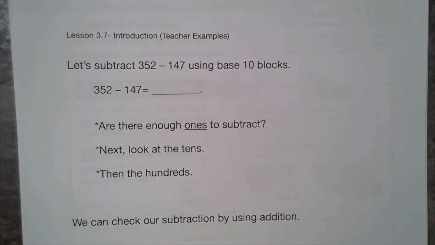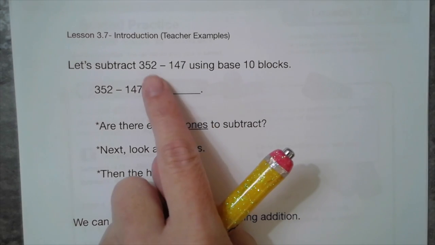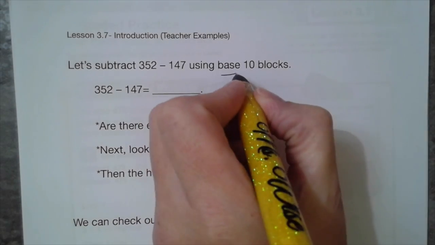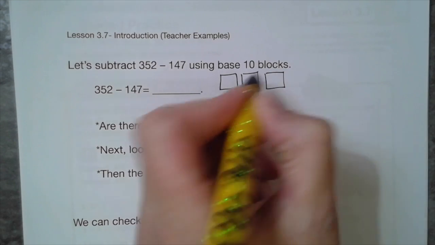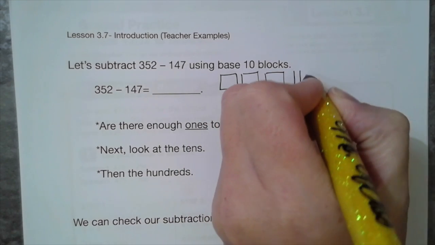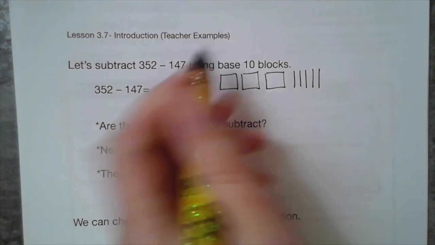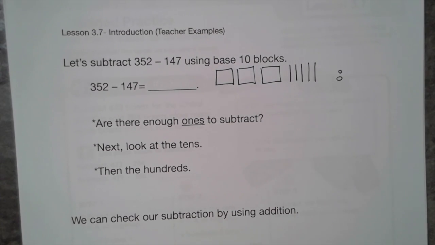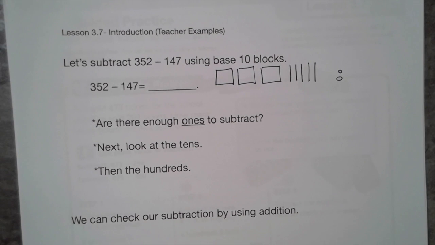Right, it's the big number. Unlike addition, I'm not going to build both of these numbers. I'm only going to build 352. Okay, so that would be 300s, 1, 2, 3, 4, 5 10s, and 2 1s. Okay, I do not draw 147. Not at all.